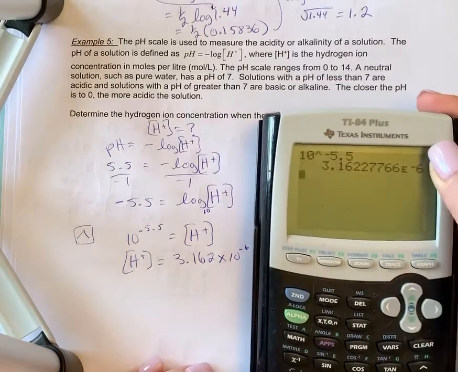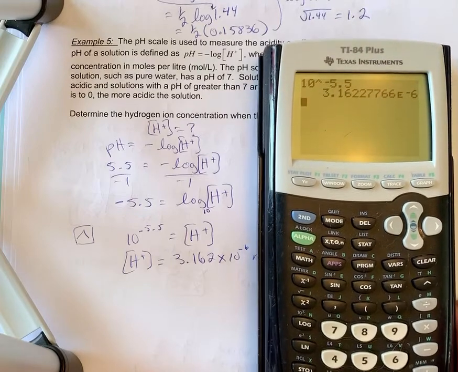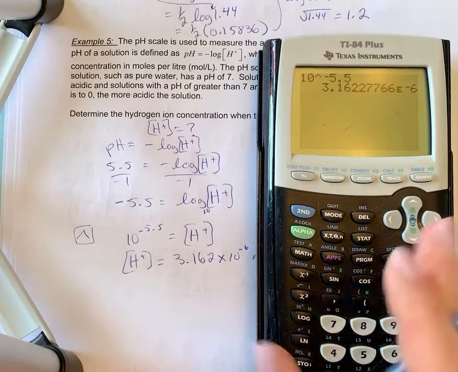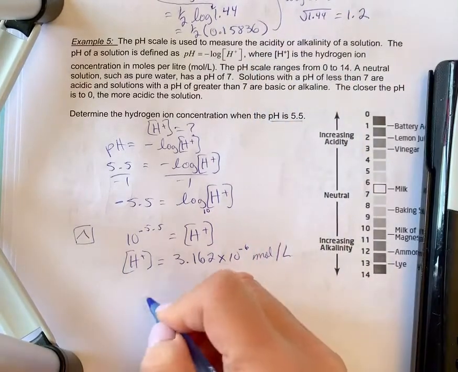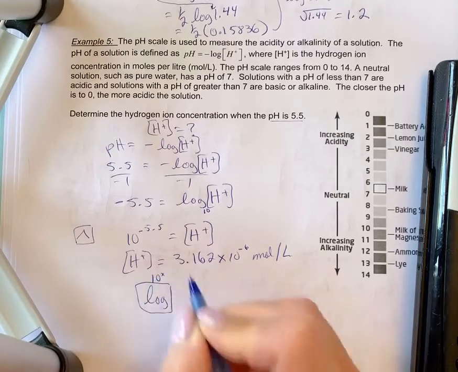If I take a look now at my calculator and I look at the log button, and this will be true on your calculator as well, above it you're going to see 10 to the x. On your log button, you're going to notice a 10 to the x button.